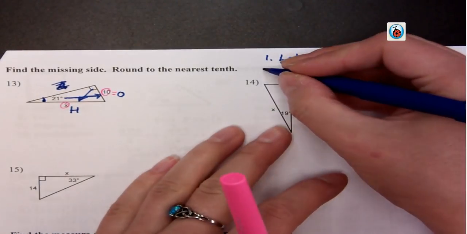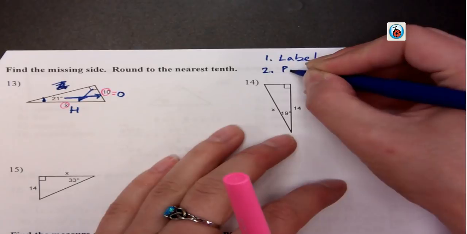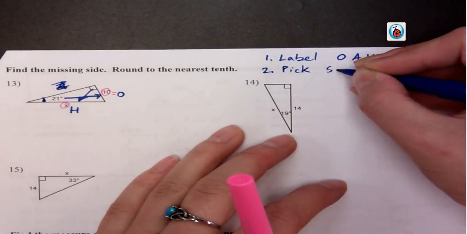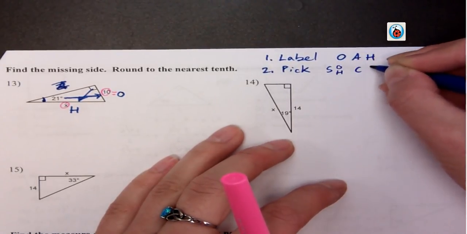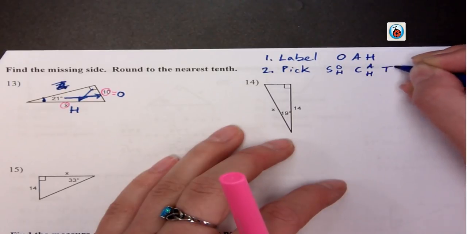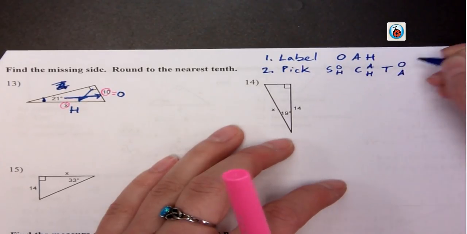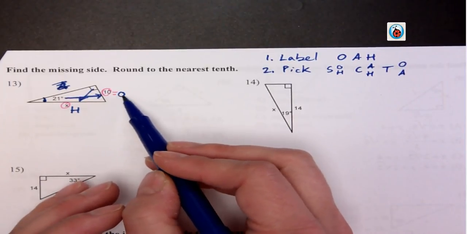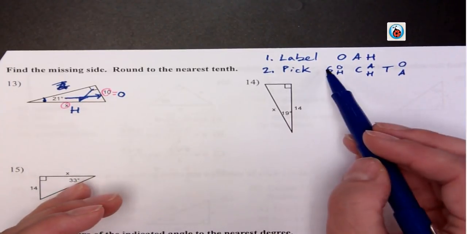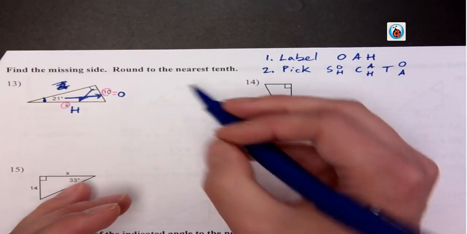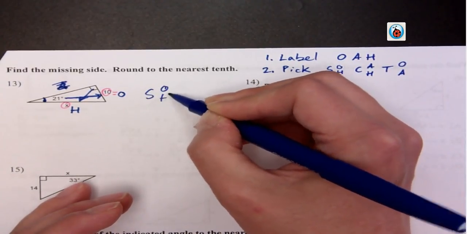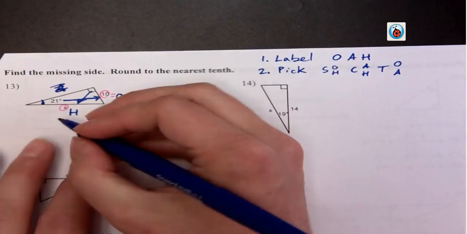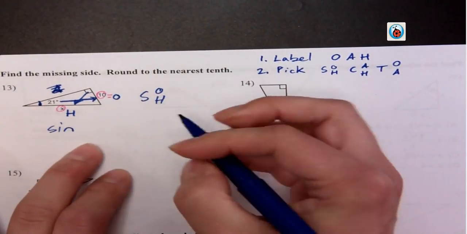So step 2 is I have to pick from my SOHCAHTOA, say, hey, which one do I use? So I have my opposite, I have my hypotenuse. So I come here and say, okay, that's sine. So it's going to be my SOH because I have sine. So I write out sine.